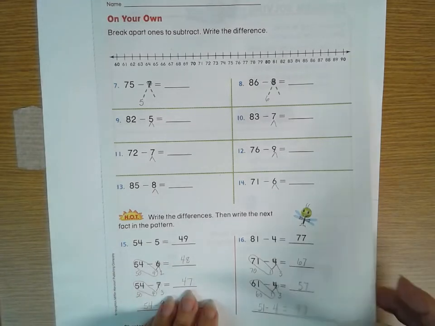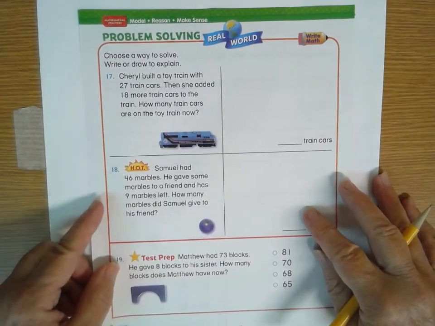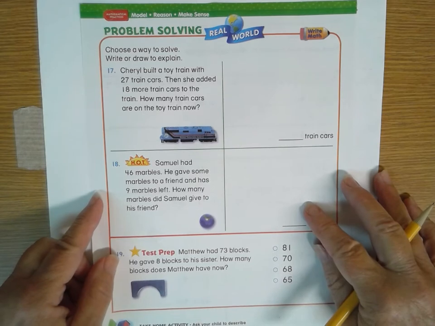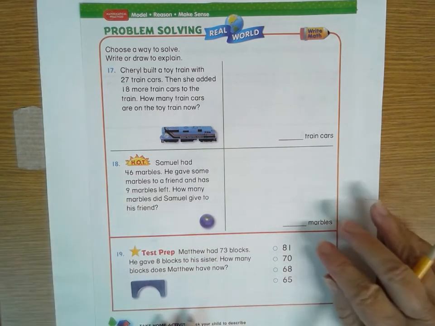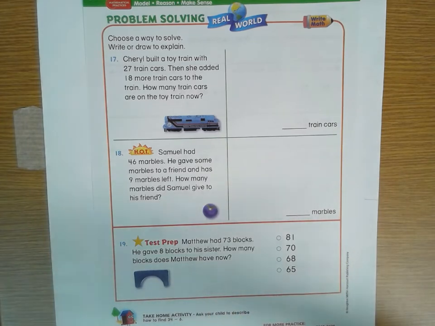And let's flip over to the last page. We're on page 232. We're going to do some problem solving. It says choose a way to solve, write, or draw to explain. So Cheryl built a toy train with 27 train cars. Then she added 18 more train cars to the train. How many train cars are on the train now?